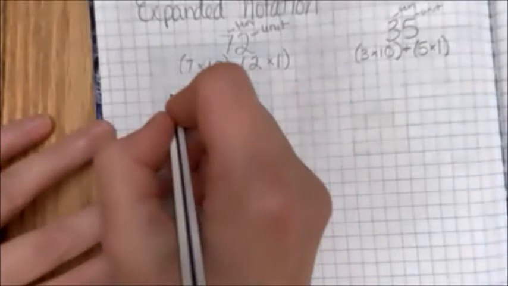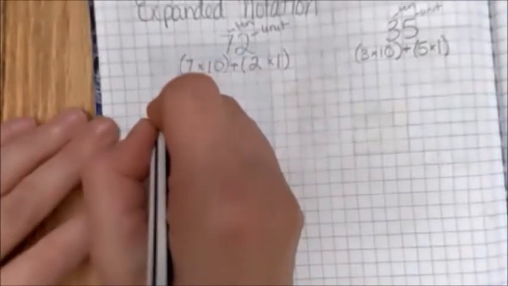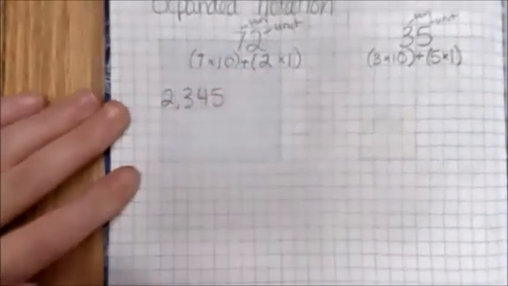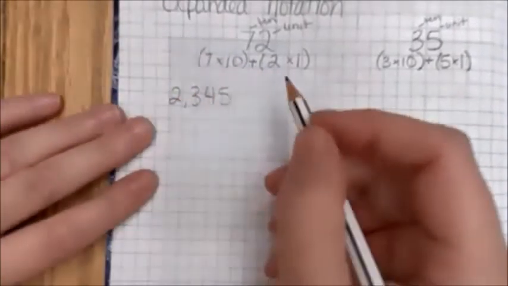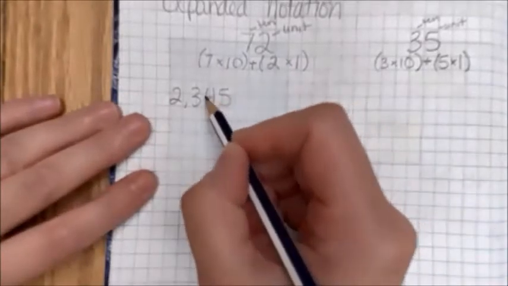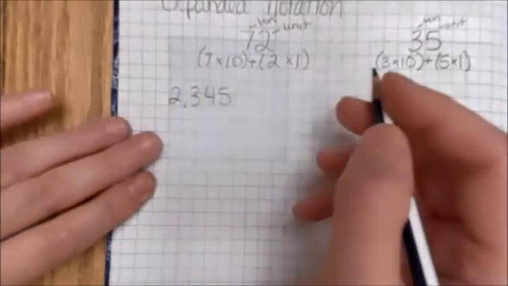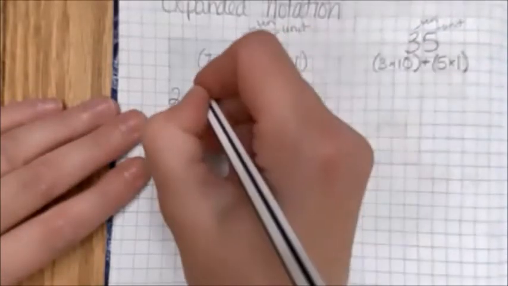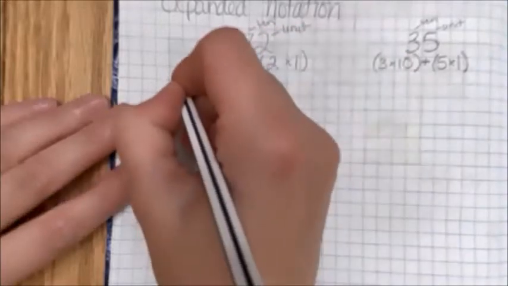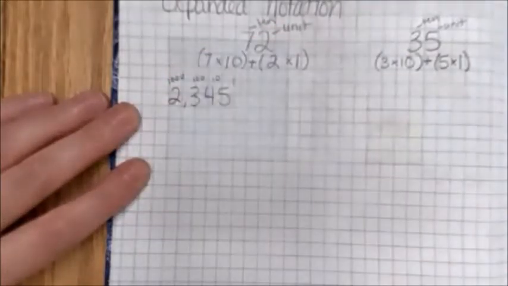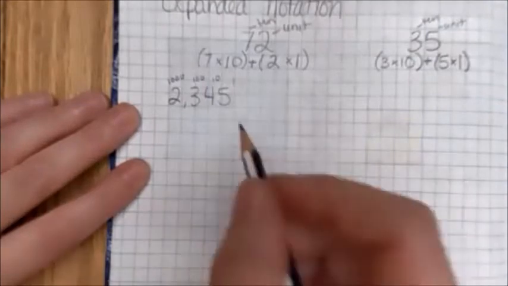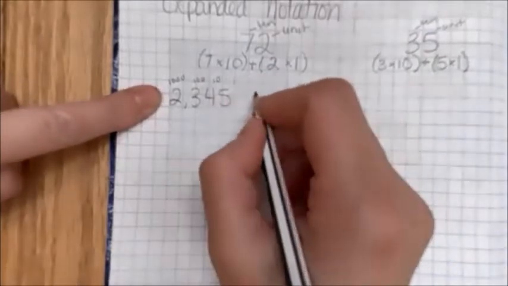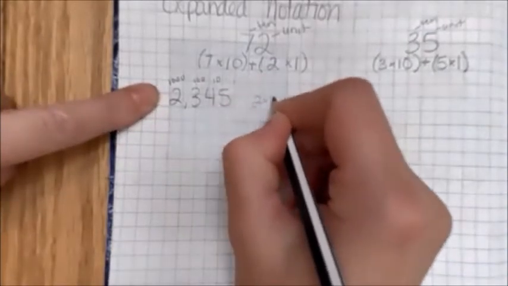Let's do a little bit larger of a number. Let's do 2,345. Now this one's a little trickier because there's more categories. We have units, tens, hundreds, and thousands. So I'm just going to write, this is our 1, this is our 10, this is our 100, and this is our 1,000, just as a little reminder on what those are we're looking at. So we'll start with our thousands, and I'm going to write it across this way. How many thousands do we have? We have 2. 2 times 1,000.